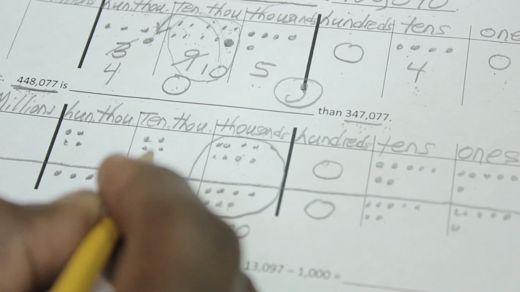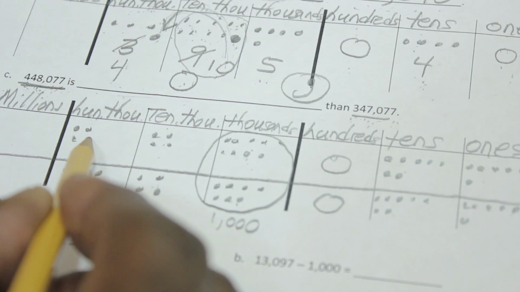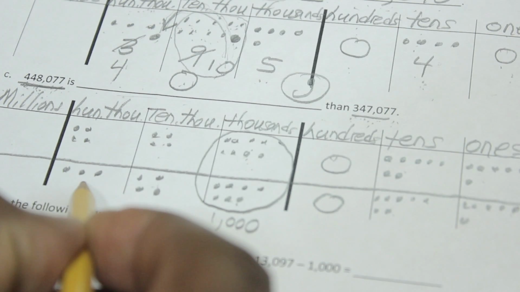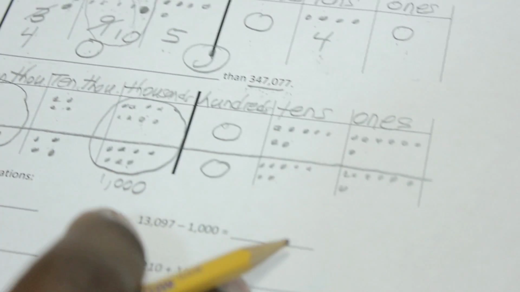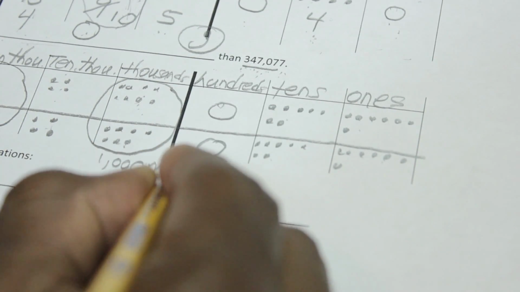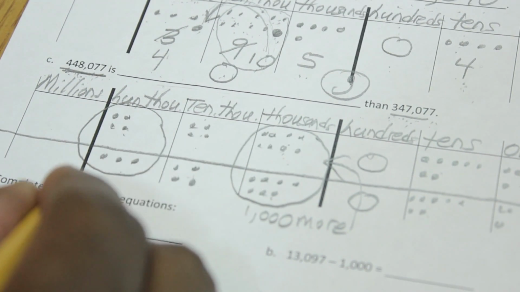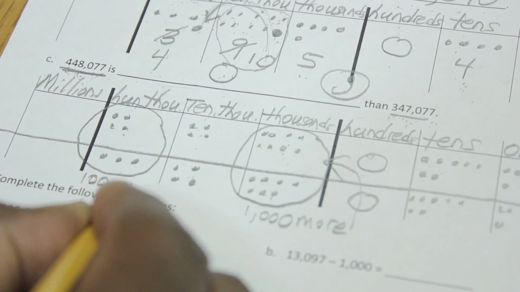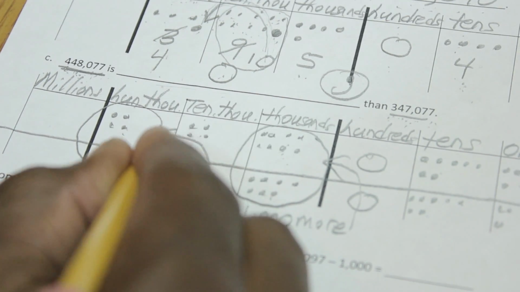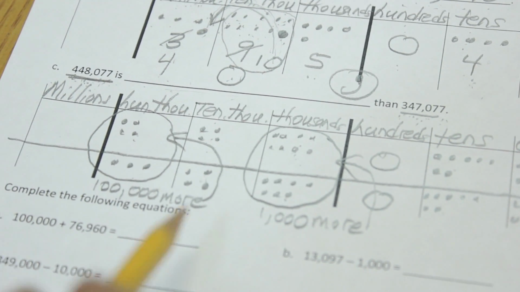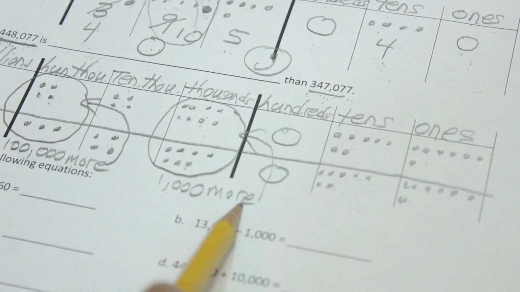Next I have 4 10,000s, so that's the same. And next I have 400,000s and also 300,000s. So there's another difference here, and the difference is 100,000 more. Just writing little notes to myself, and I'd draw an arrow to identify that. So what I have is 100,000 more, and I have 1,000 more.